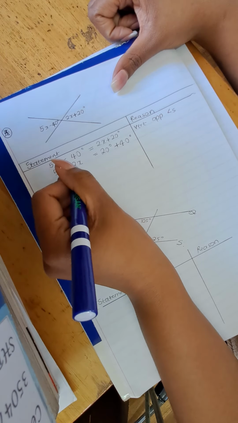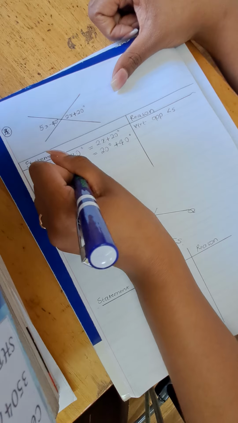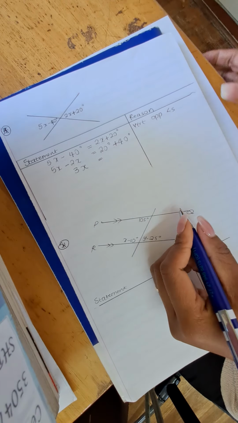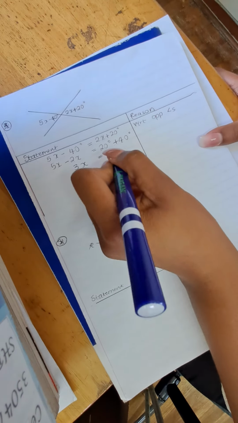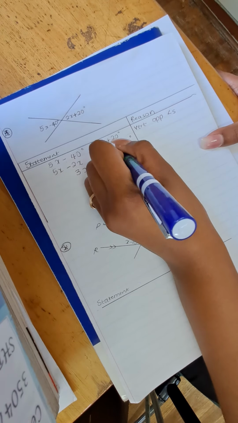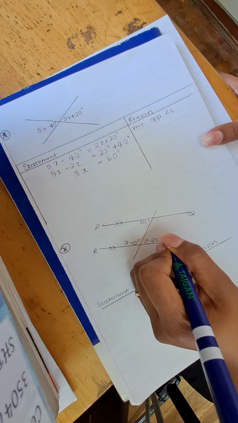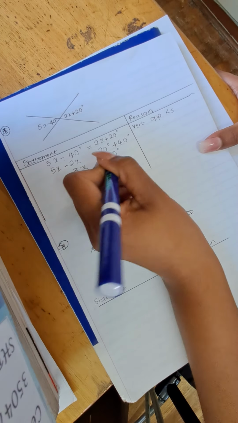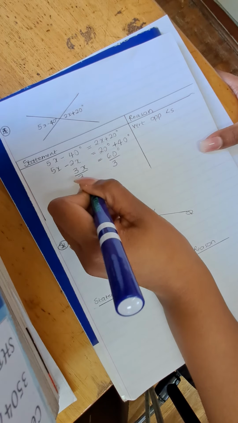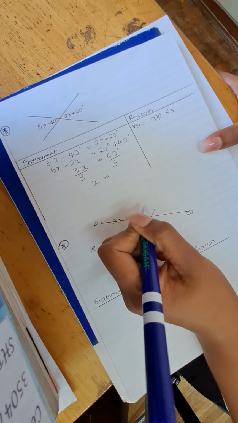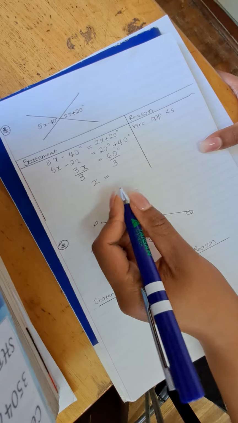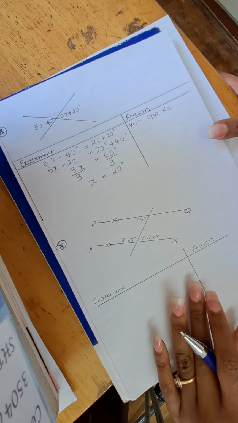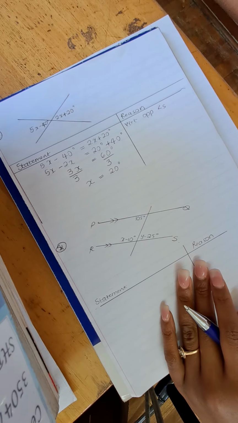And then 5x minus 2x, we are getting 3x equals to, and then 20 plus 40, we are getting 60 degrees. We need to solve for x. That means we must get rid of 3. We divide by 3. What we do on our left hand side, we also do on our right hand side. 60 divided by 3, we are getting 20 degrees. This is the value of x.